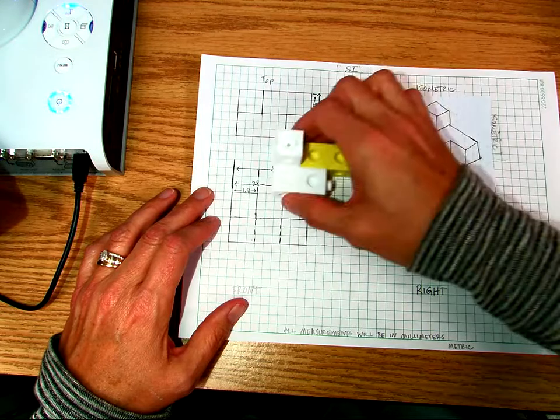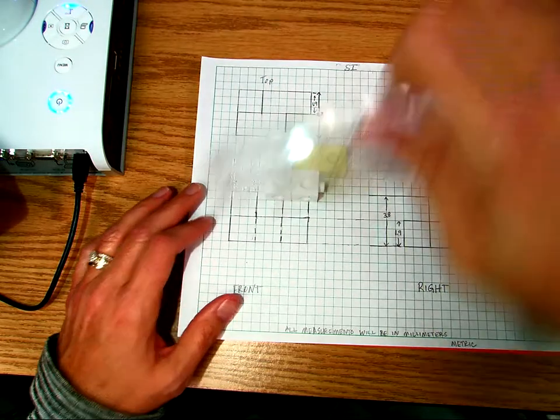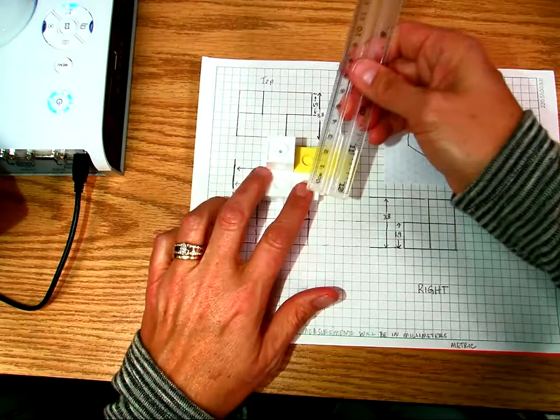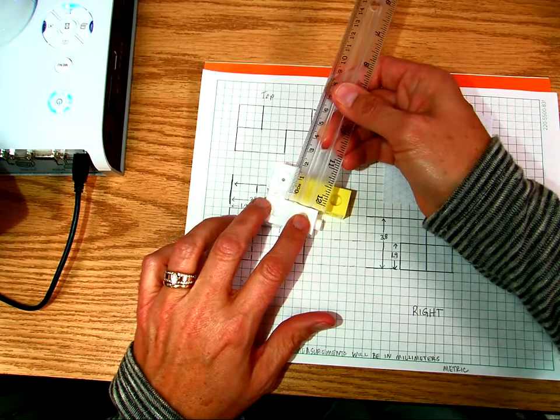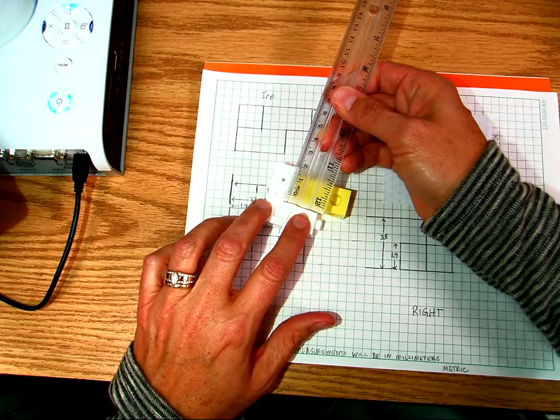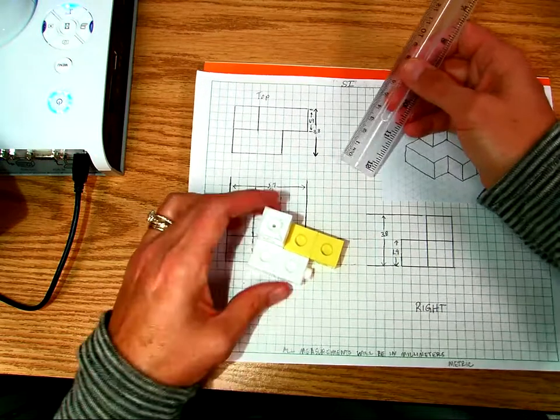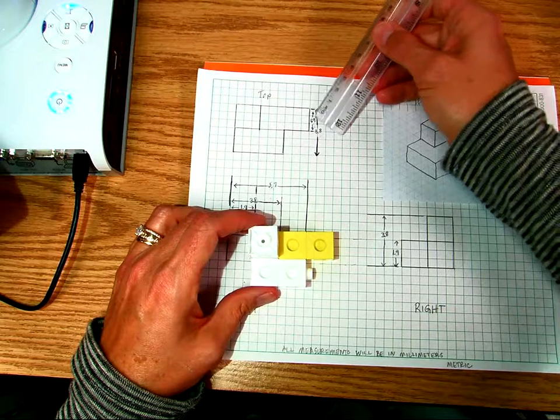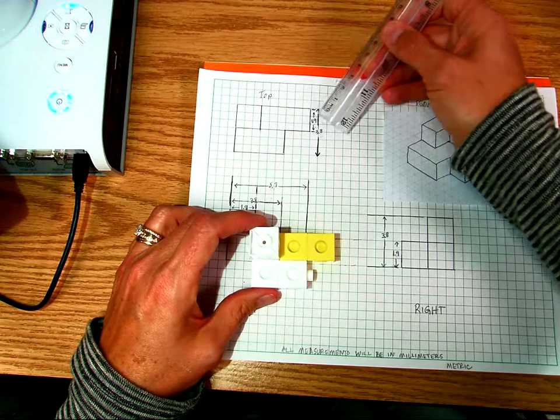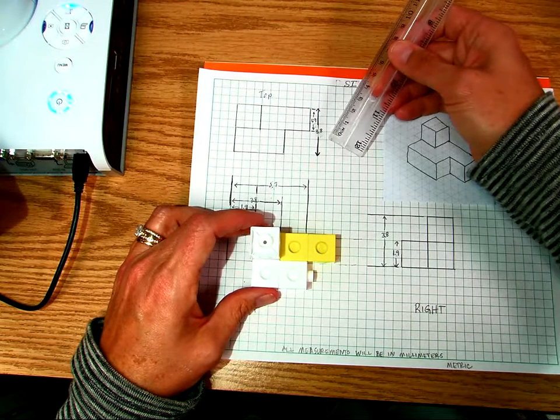So when I went to measure my top cube, okay, the top of the cube was about 1.9, so I drew out an extension line and put my dimension lines and put 1.9 in the middle.